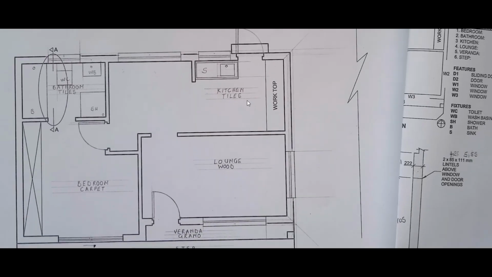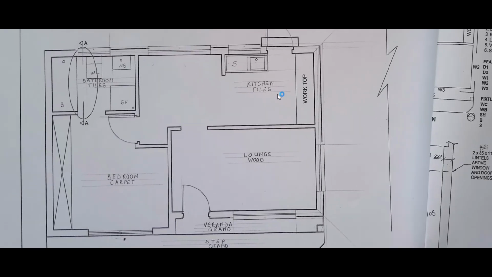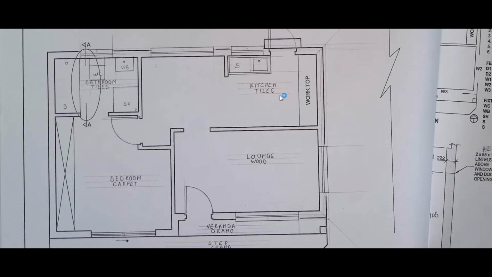Now the last part of this will be for us to hatch the floor plan.